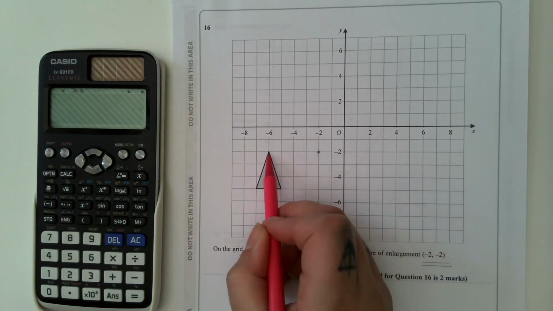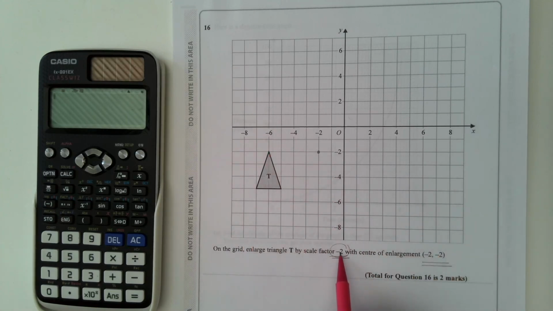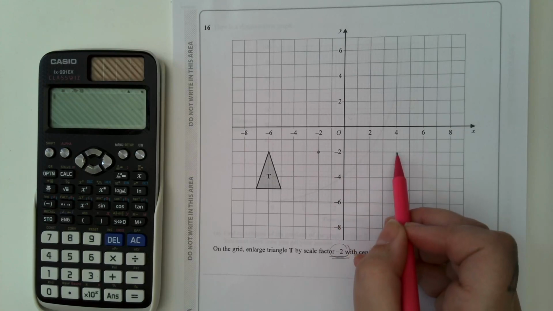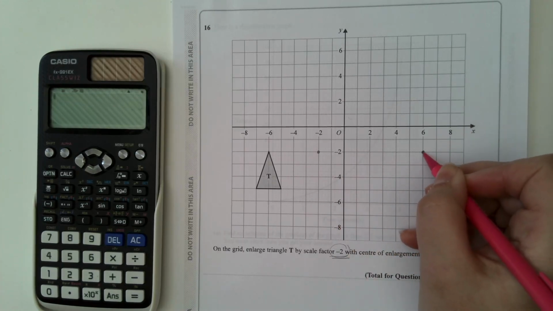So to get from here to the point of the triangle here, we've gone 4 to the left. So negative means instead of going left, we're going to go right. And then the 2 means instead of going 4, we're going to go 8. 2, 4, 6, 8. And there.